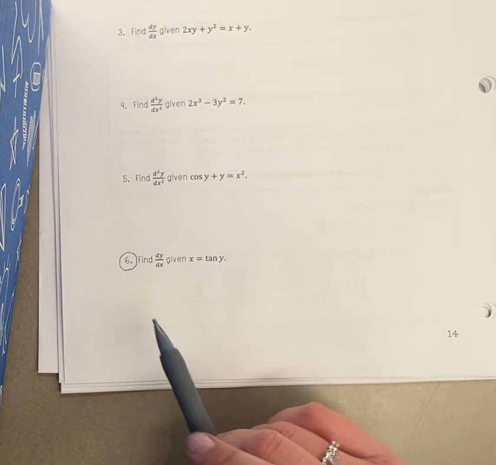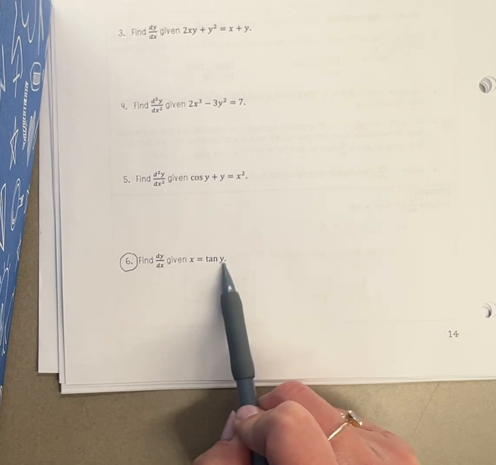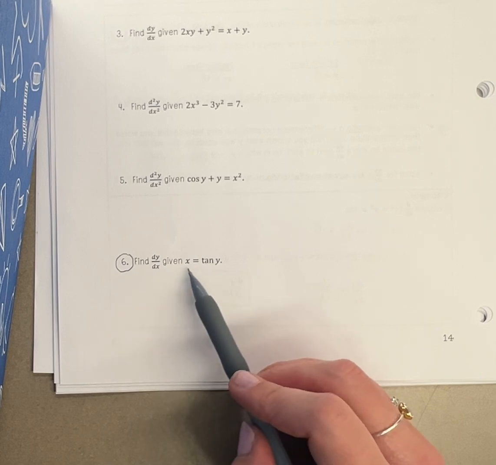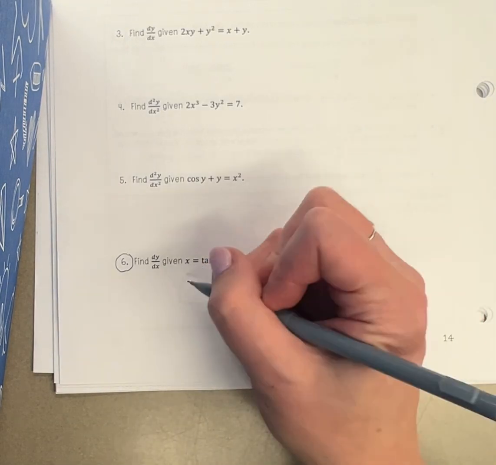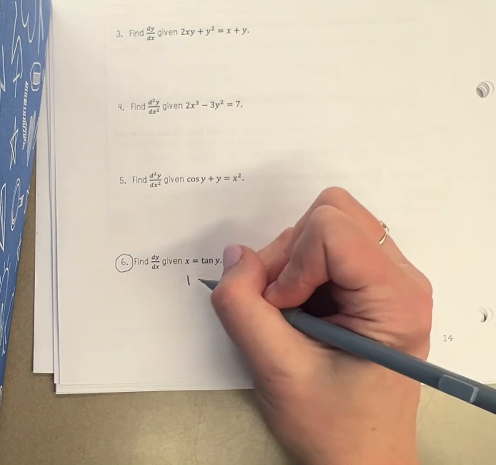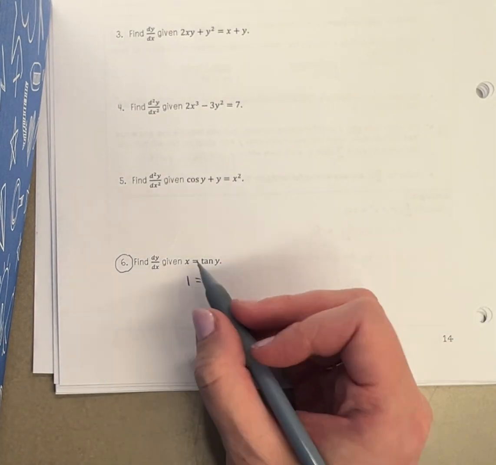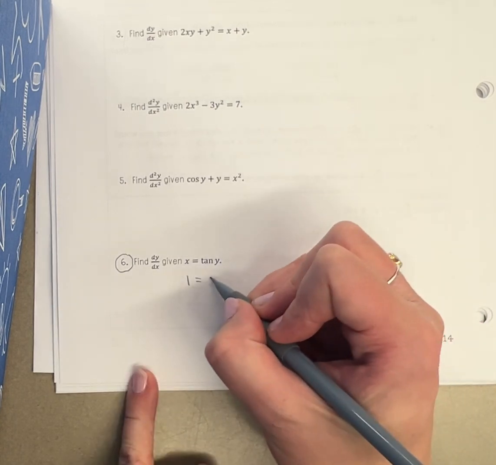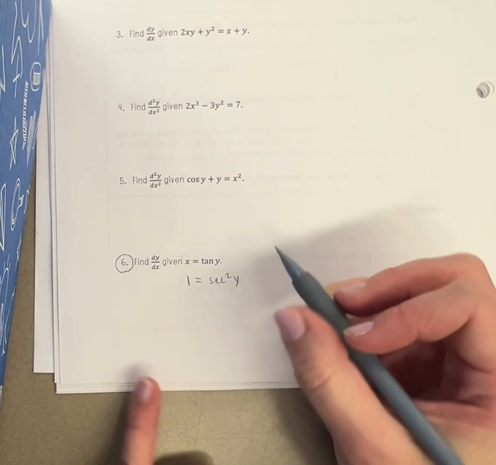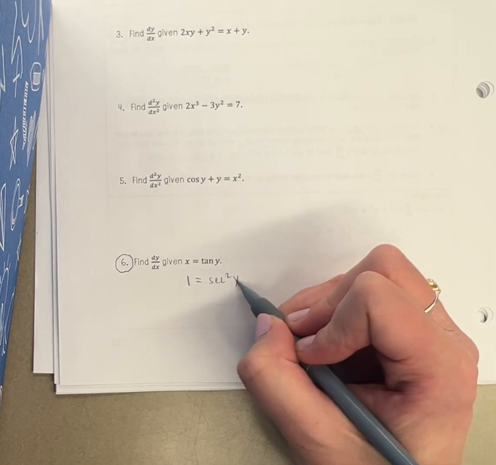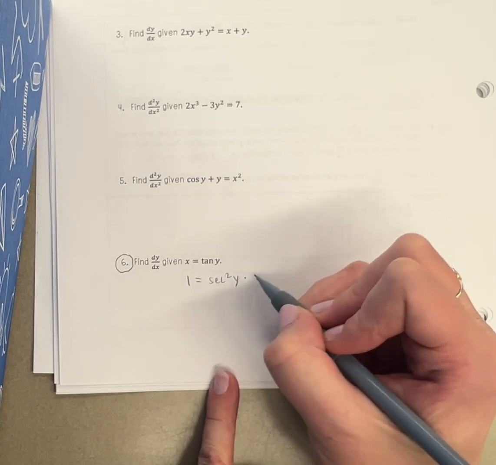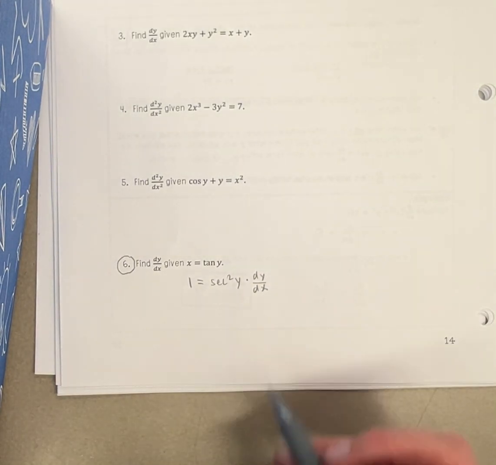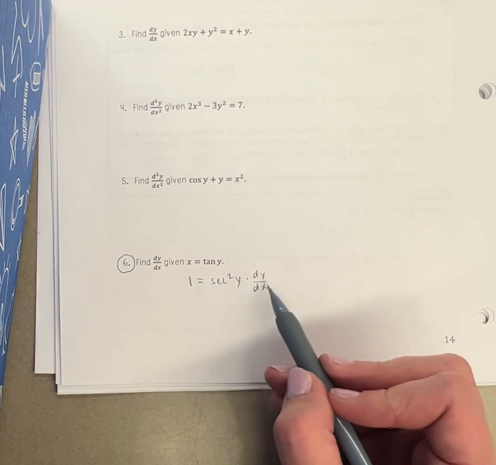Okay, let's look at another one. So number 6. Look, I only have one y in this one, so I'm not going to have multiple dy/dx's. x equals tan y, so the derivative of x is just 1. I don't need to write anything else because this is already in terms of x. This one is not in terms of x. The derivative of tangent of y is secant squared of y. But then I would have done the derivative of y had I known what it was in terms of x. So I'm going to write dy/dx next to that one to show that I would have done the chain rule.